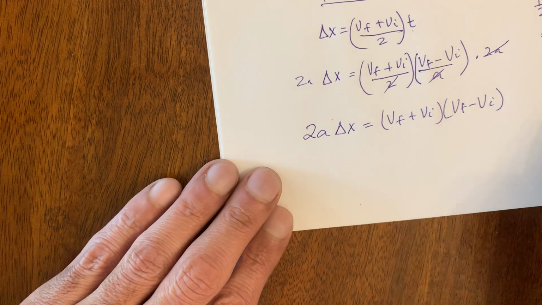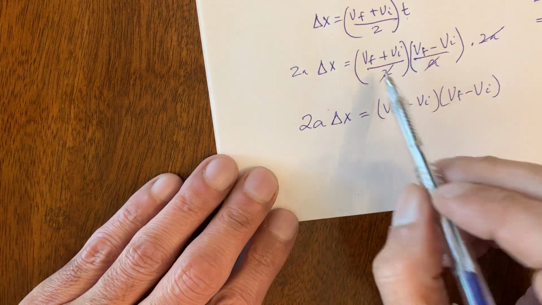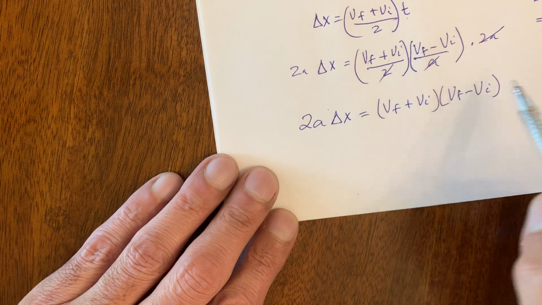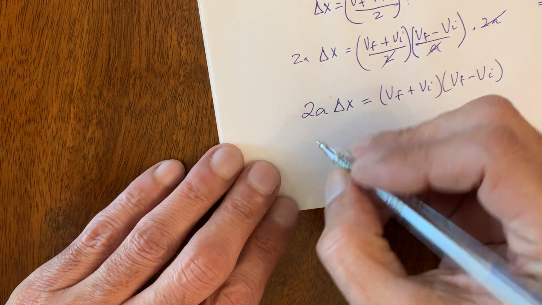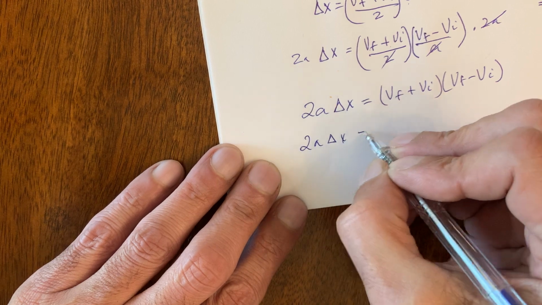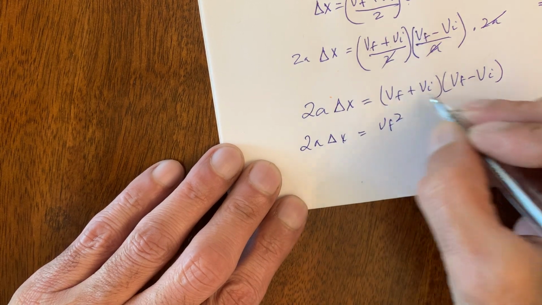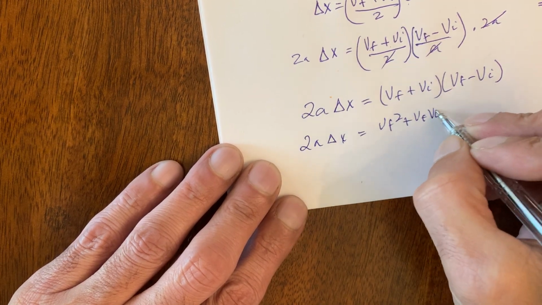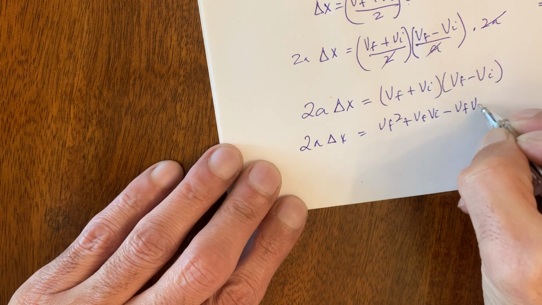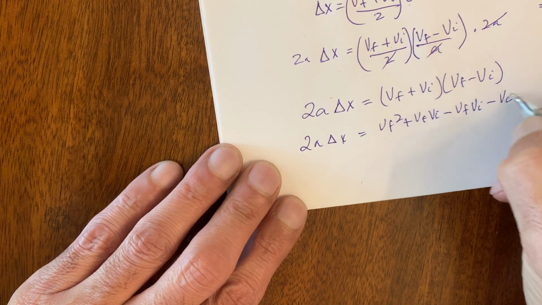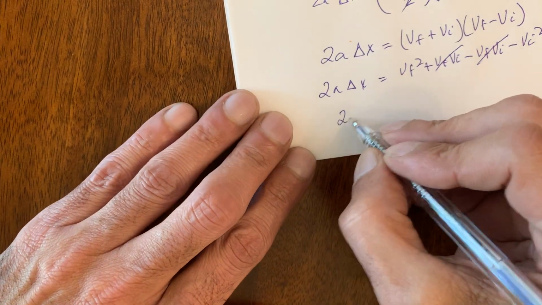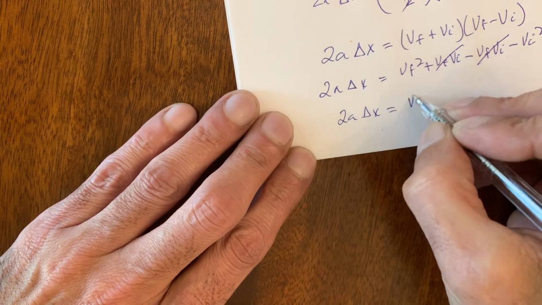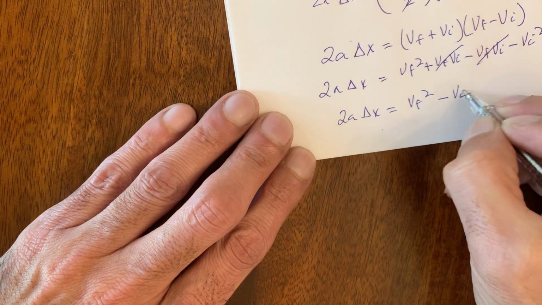When you multiply all this out, this is the same as (A plus B)(A minus B), which becomes A squared minus B squared, but I'll still do the whole thing for you. So here we go. 2A delta x is equal to VF squared plus VF VI minus VF VI minus VI squared. Those two terms cancel, leaving you with 2A delta x equal to VF squared minus VI squared.